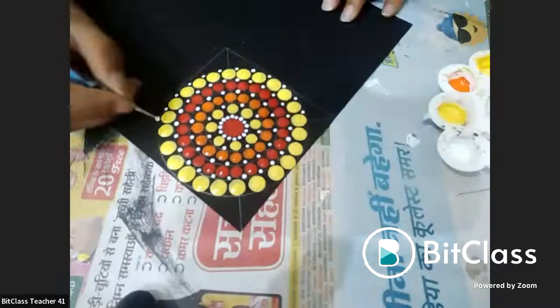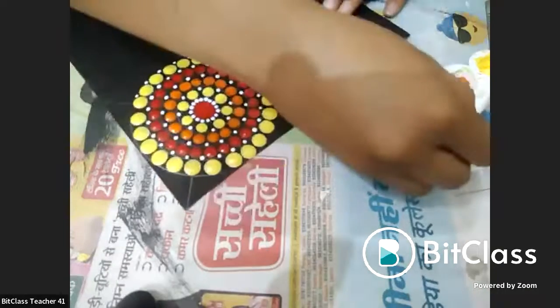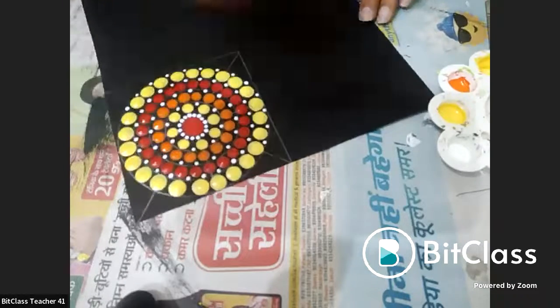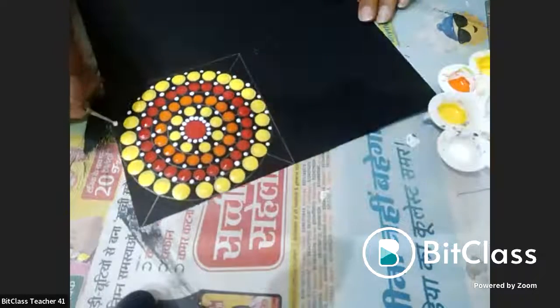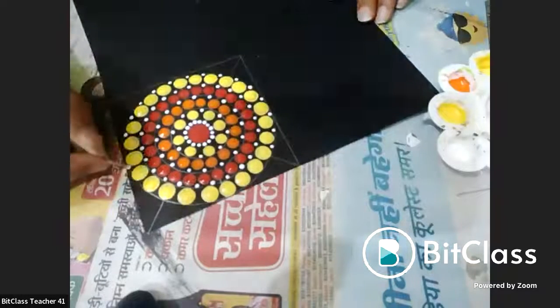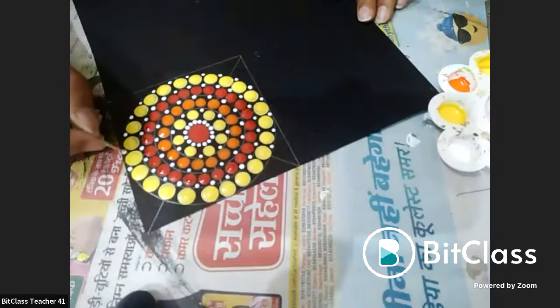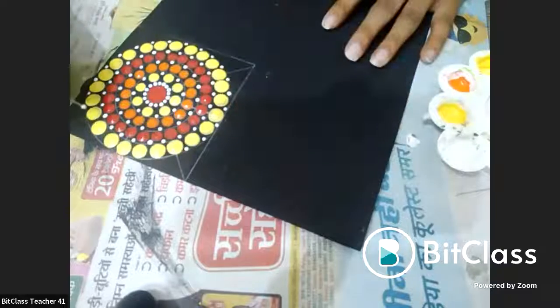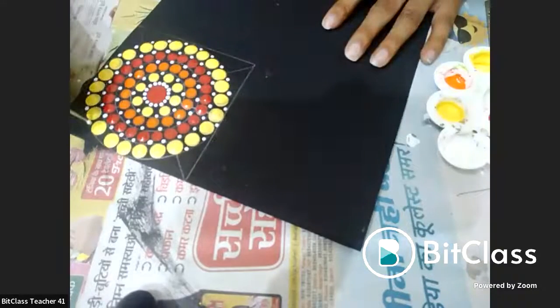Ma'am, the MDF board that we use is a wooden board, right? Yes, MDF board comes as a craft board. It is known as the MDF board itself. MDF board is the craft board which comes for making different art forms. Like you can make different art forms on that MDF board.